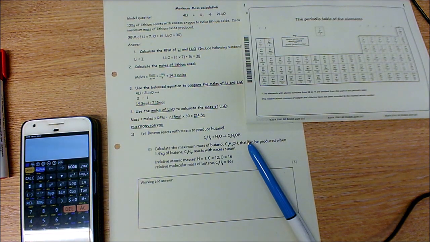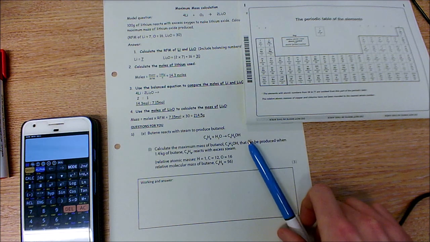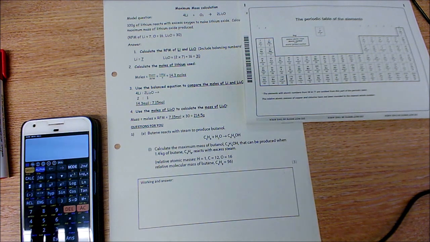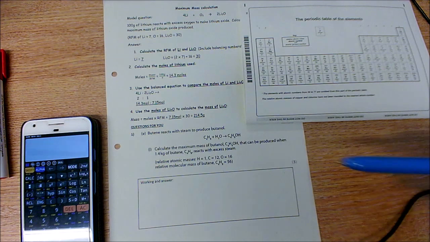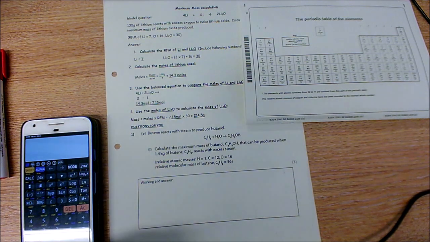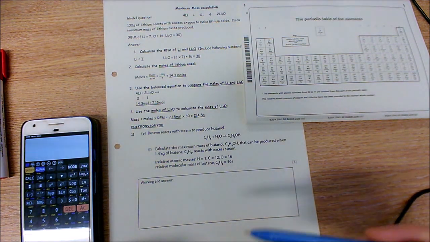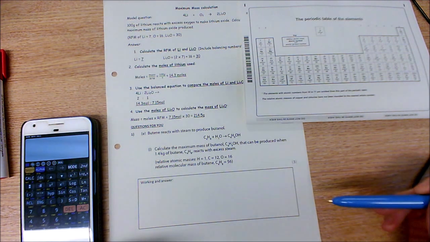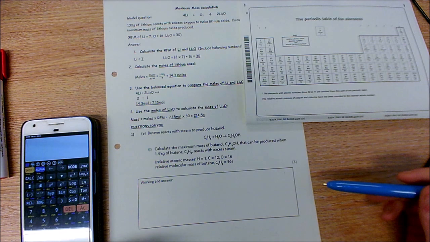Hello, Mr. Ashville here to take you through how to solve maximum mass calculations without using moles. If you've never heard of what a mole is in chemistry, then don't worry, we can still work out these maximum mass questions without using them. There's 3 steps that I'm going to follow for each of these to get the answers, so follow along. You should have had examples in the lesson that you can follow along with as well.